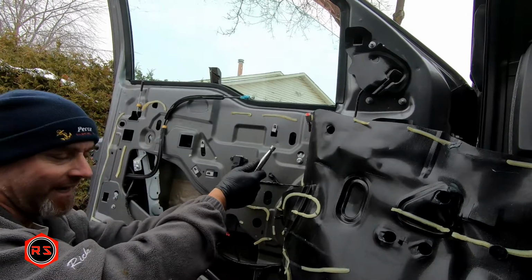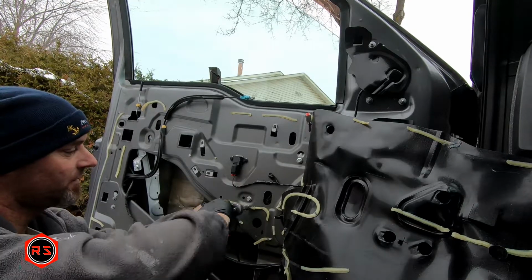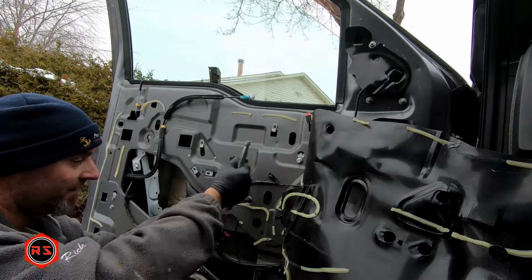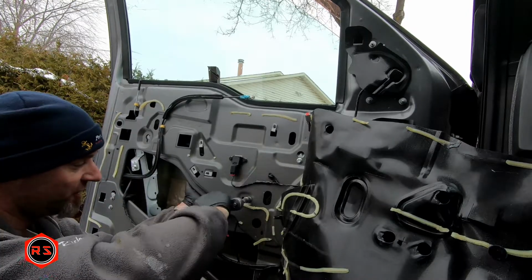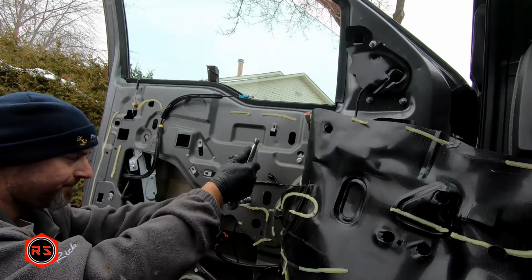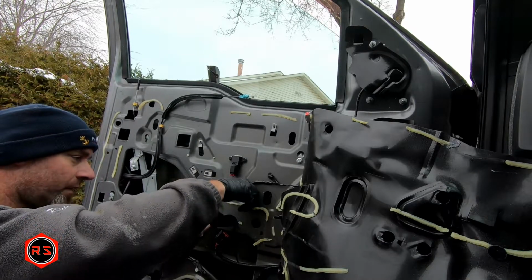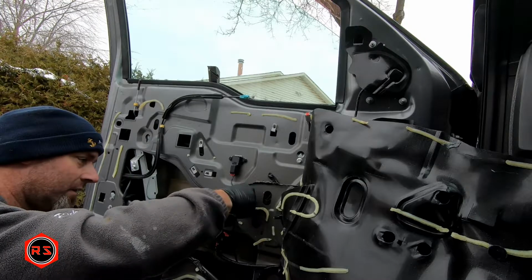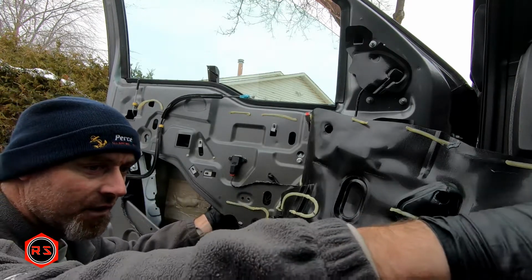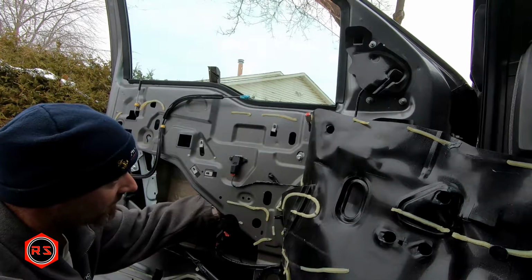And as you can see, I have my hand inside, so if by any bad luck the window fell, at least I will be able to catch it with my hand instead of watching it hit the bottom of the door and break. There we go. Now it should come out way easier.